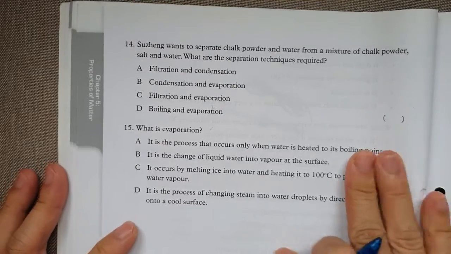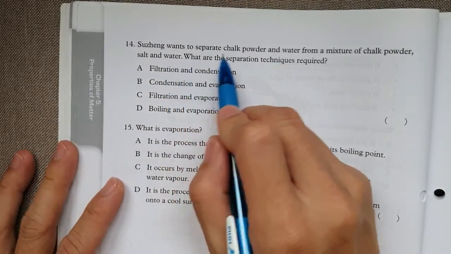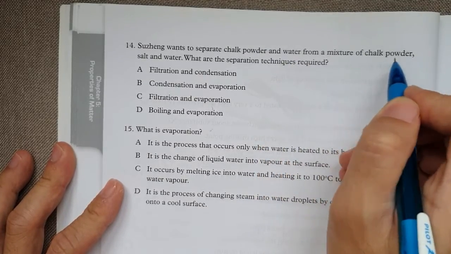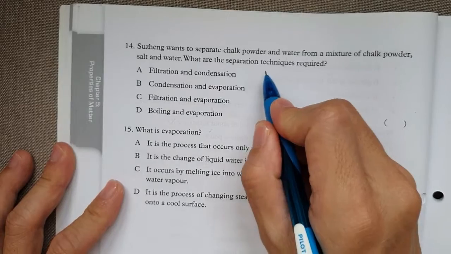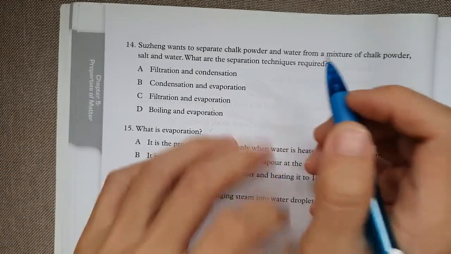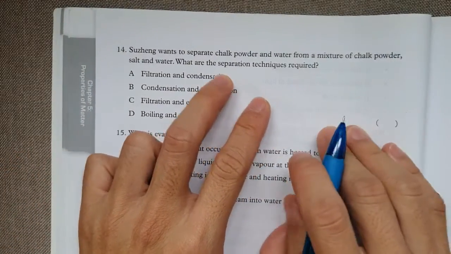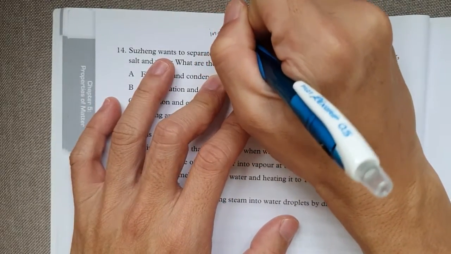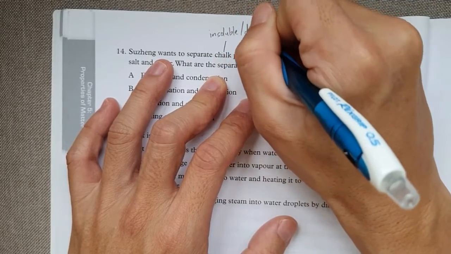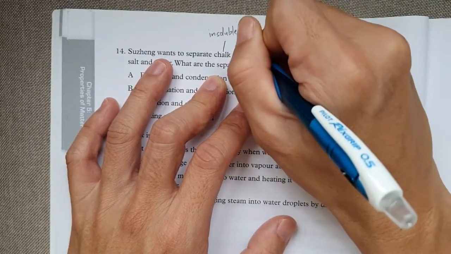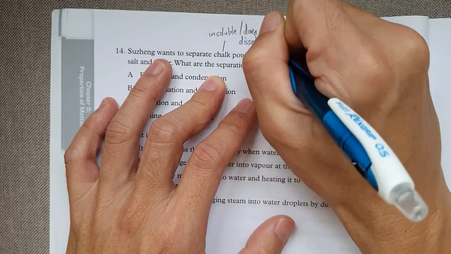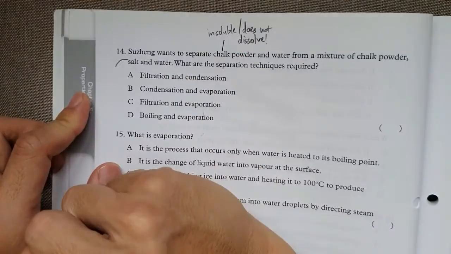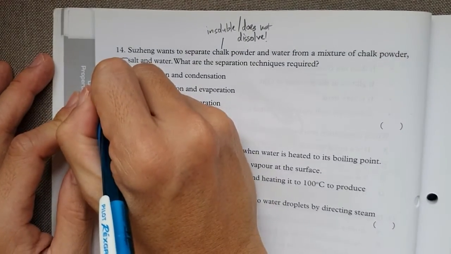Question number 14. Susan wants to separate chalk powder from water. From this mixture of chalk powder, salt and water, what separation technique is required? First of all, we need to see first. I have chalk powder. Chalk powder is insoluble, so it does not dissolve. Then I have salt. Will salt dissolve? Yes, your salt dissolves.